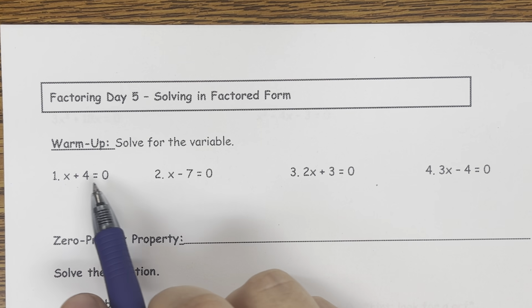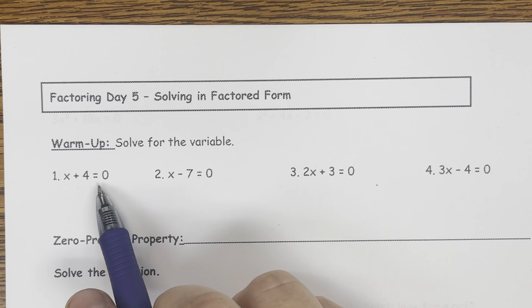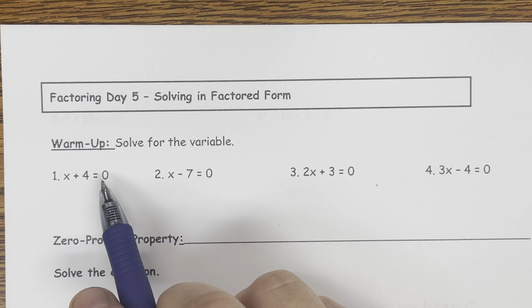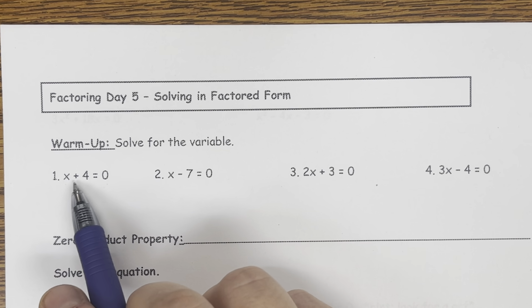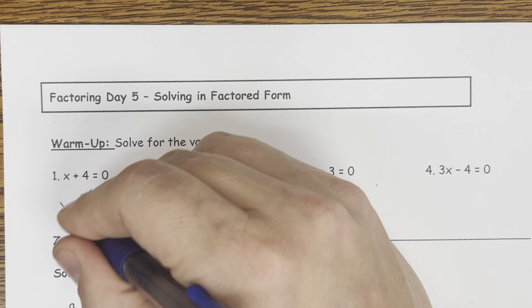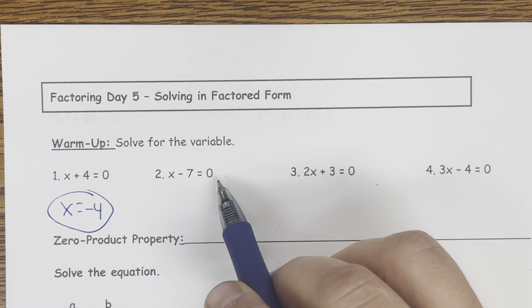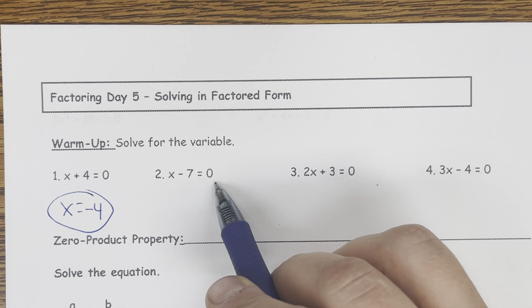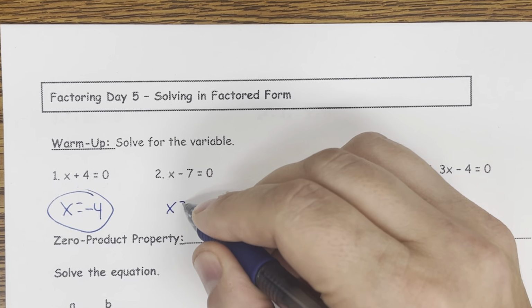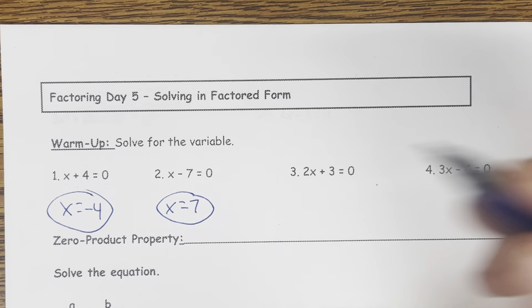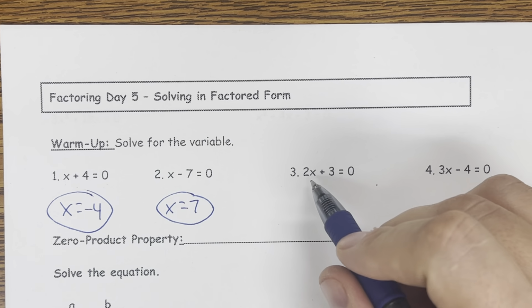If x plus 4 has to equal 0, we're going to solve this in our head. What does x have to be? Well, what plus 4 is 0? X has to equal negative 4. If x minus 7 has to equal 0, the solution is positive 7, because 7 minus 7 would get us 0.